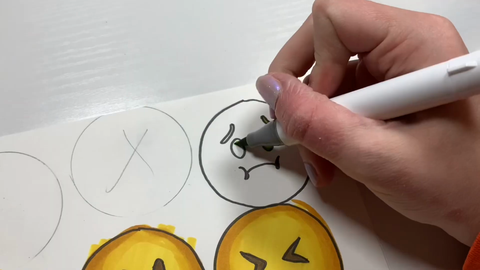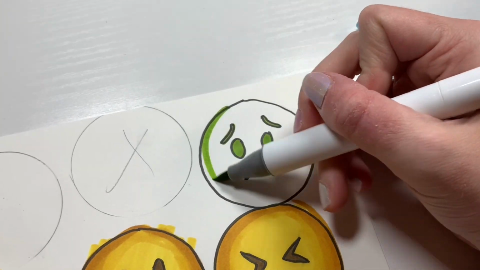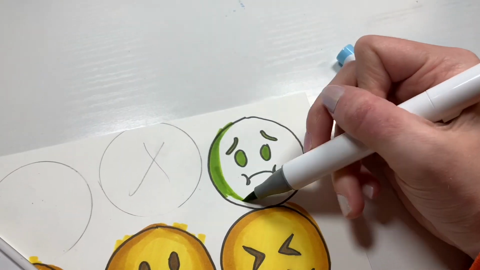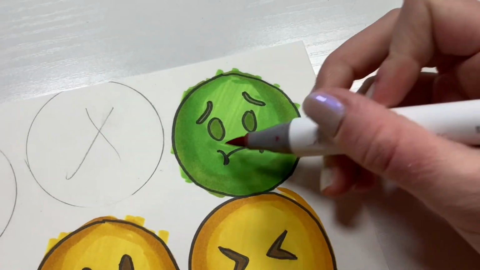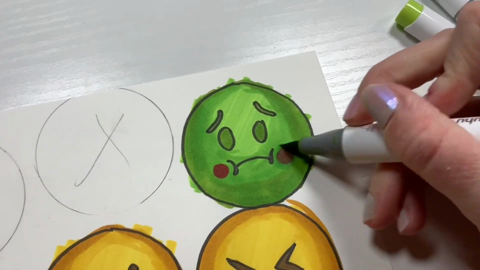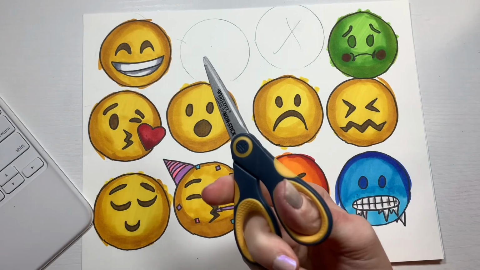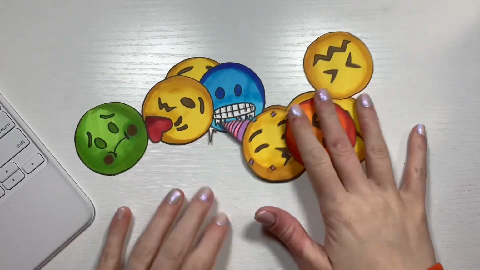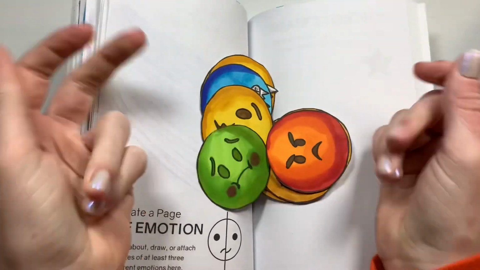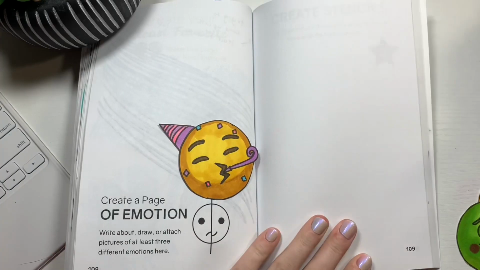And then it was time to color in the last one, which was this poor little sick emoji, so I colored him in completely green. The blush was a really hard step to add because red and green don't really go that well together, but I think I blended it out okay, and now it's time to cut them all out, and let's snap them right into the book. So here they all are, and now it's time to actually add them into the book.